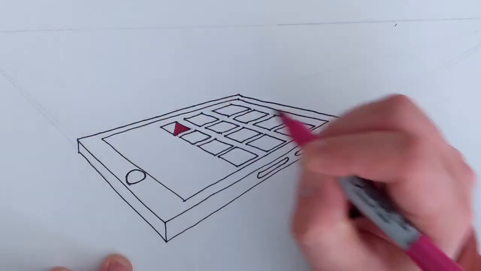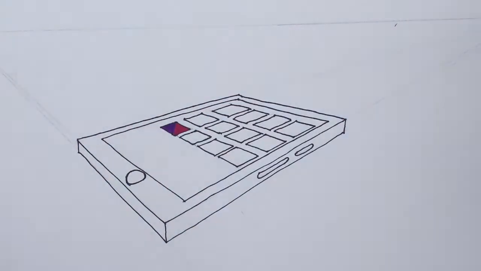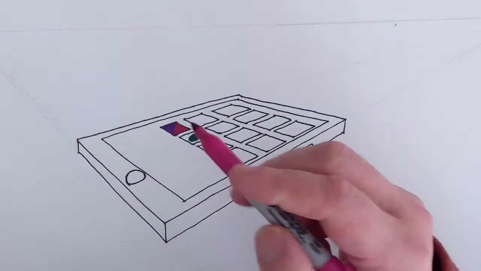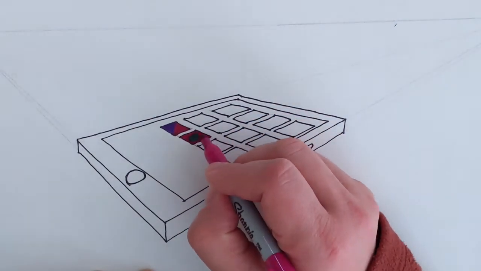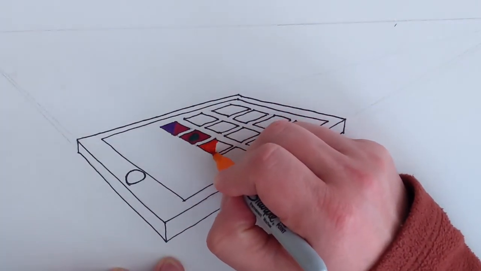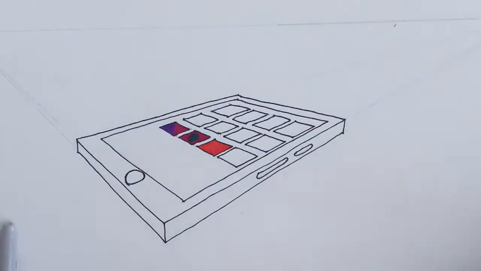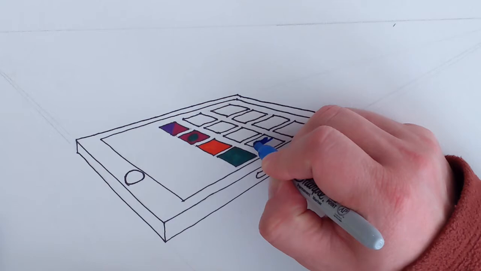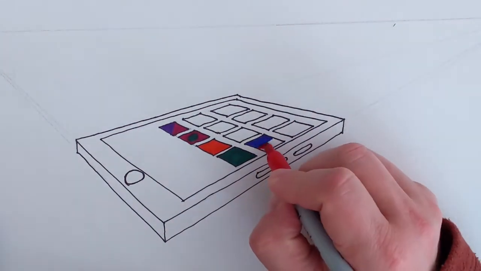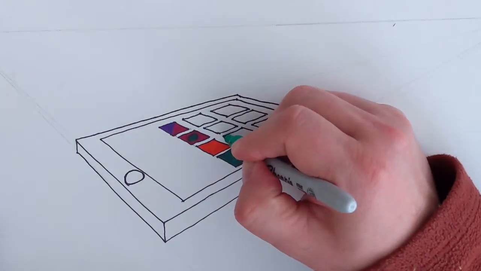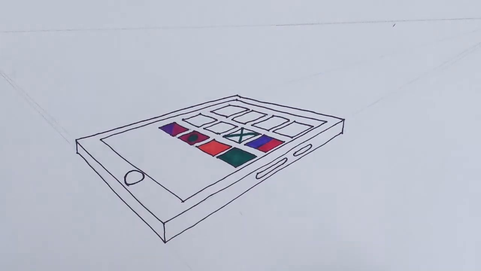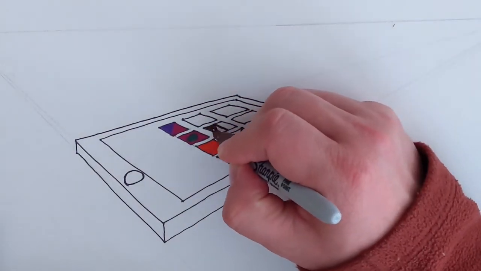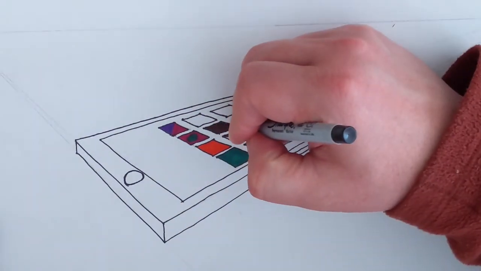After that, I just put in some color for some generic app buttons. I don't have to do any specific drawings. This is a drawing that's further away, so you really can't tell if it's any specific app. So I just put in some colors for each individual app, just to give it a touch of life and a touch of color on your phone.